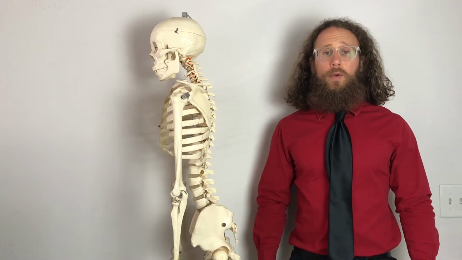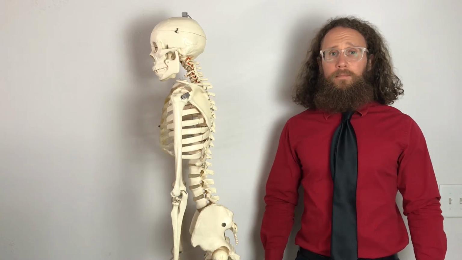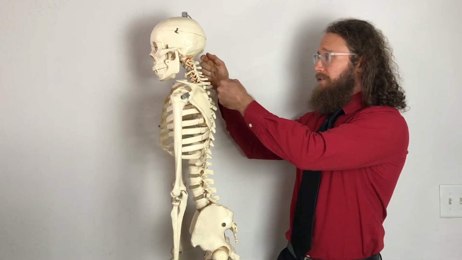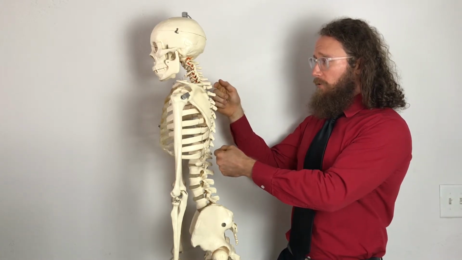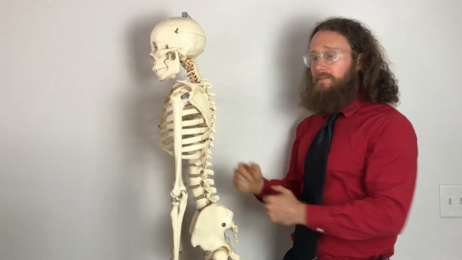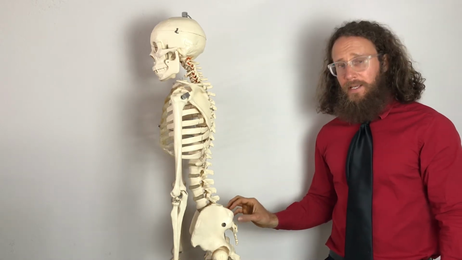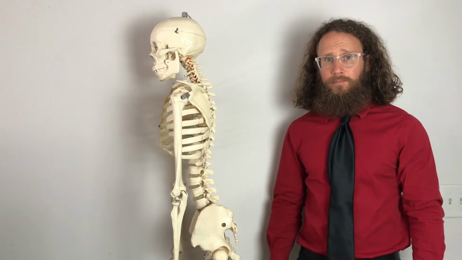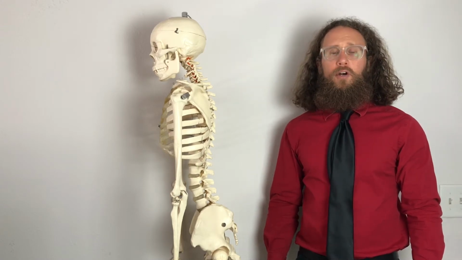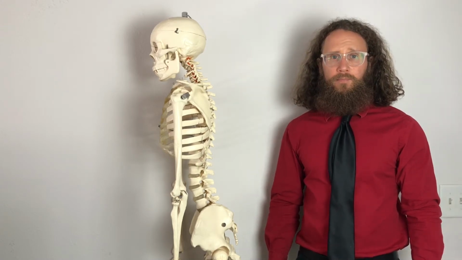In this video, we will review the bones of the vertebral column, including the 7 cervical, 12 thoracic, and 5 lumbar vertebrae, as well as the fused vertebrae of the sacrum and coccyx. We will begin by discussing the overall shape of the spine.